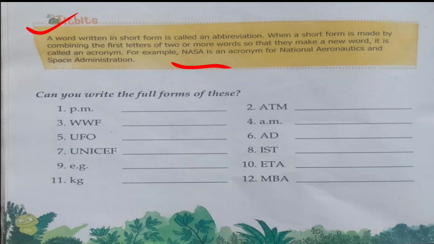Alright, so let's start. What's the meaning of PM? Post meridiem. What's the meaning of ATM? Automated teller machine is known as ATM. The next, WWF. World Wide Fund.